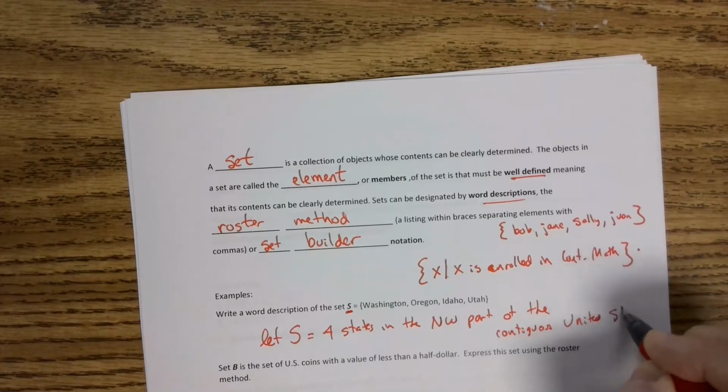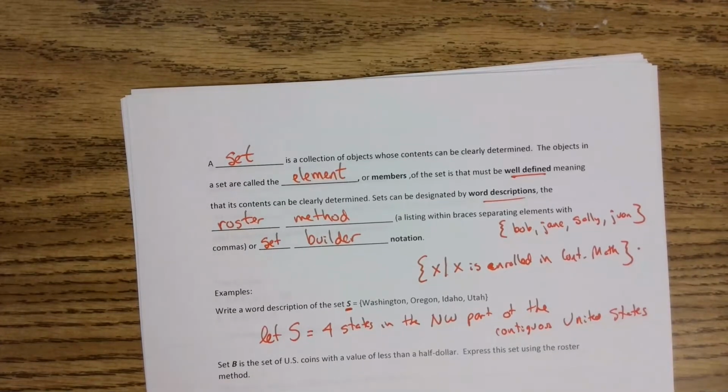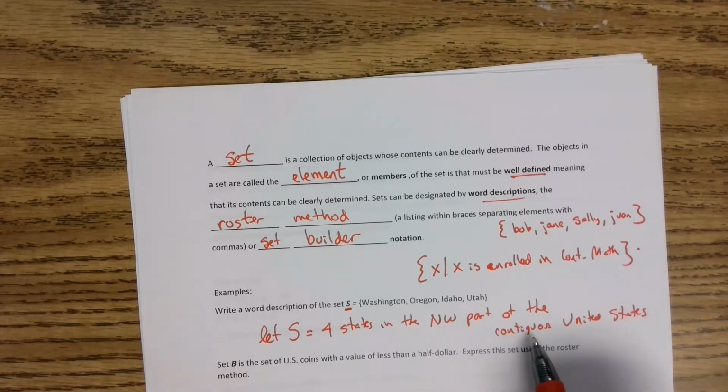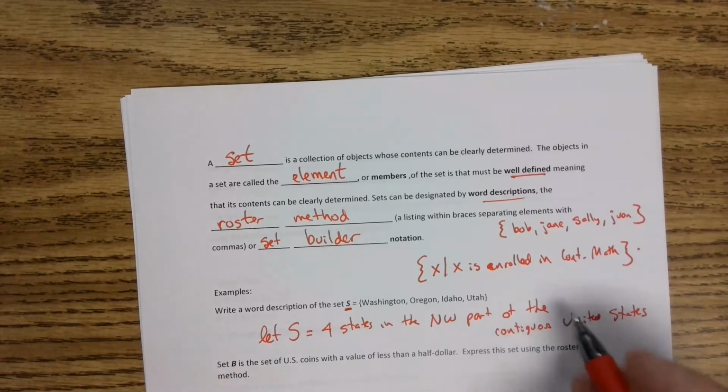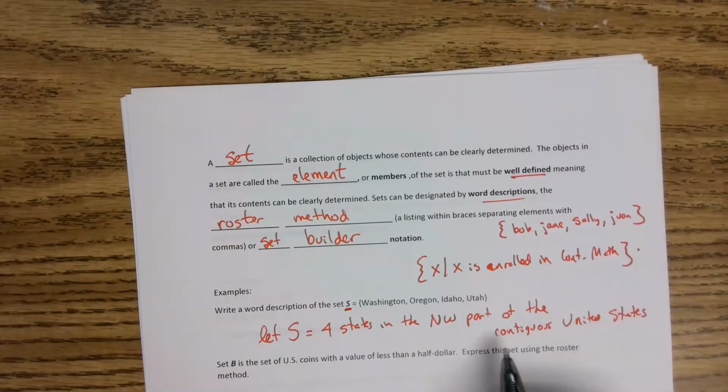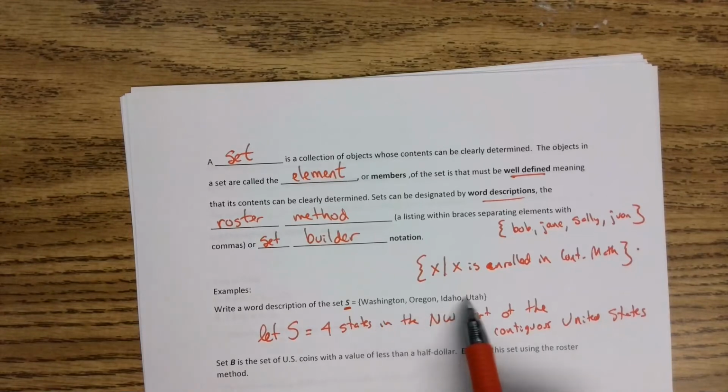If you go north and west, you're going to say Alaska, but I don't want Alaska, so I'm going to say contiguous. I think that's the right word. I'm not real sure. I don't teach the English. I try to speak it not very well. So word descriptions are kind of annoying to do. They really are. Because Washington, Oregon, Idaho, Utah, I guess it was in the northwest.